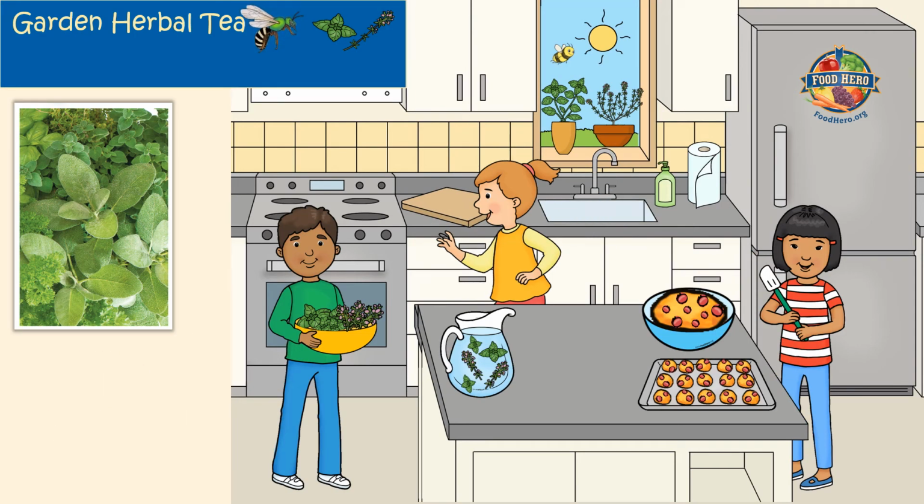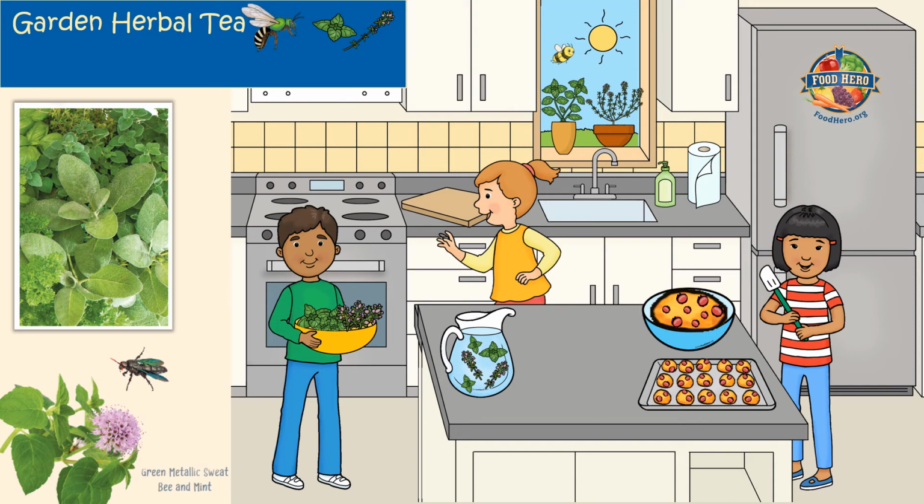The flowers of many common herbs such as rosemary, thyme, basil, and mint provide excellent food for bees like the sweat bee. Herbs also help make our food taste better. One of the simplest ways to enjoy fresh herbs is by adding them to your favorite beverage. Try Food Hero's Garden Herbal Tea and thank a sweat bee for pollinating the delicious herbs.